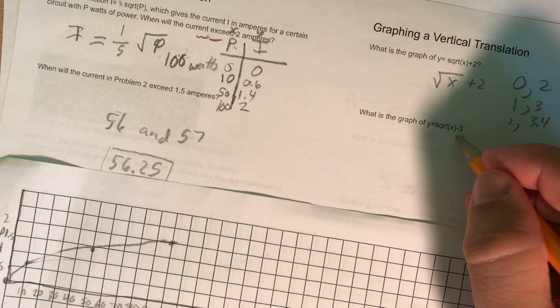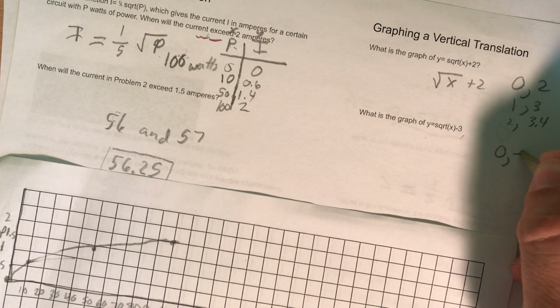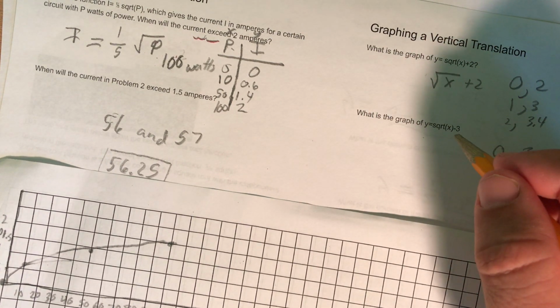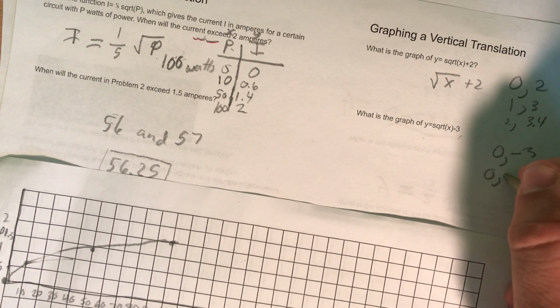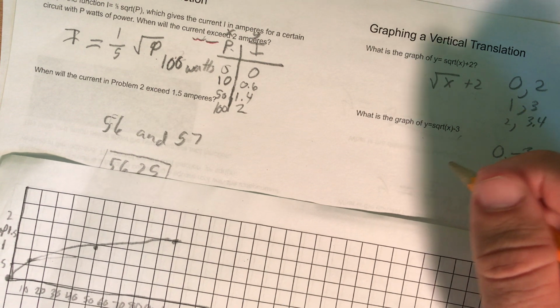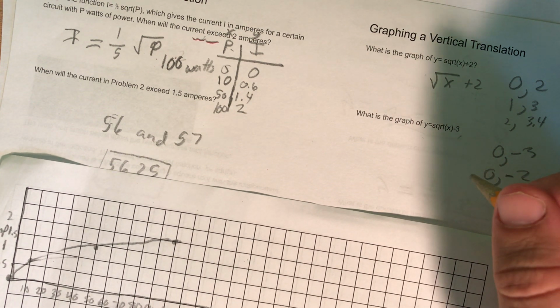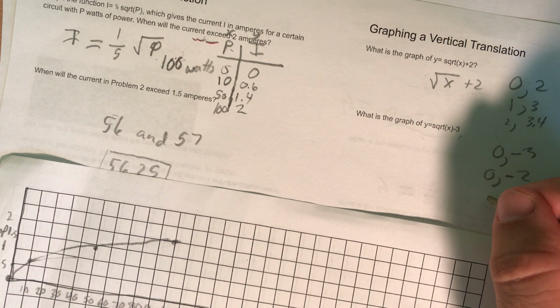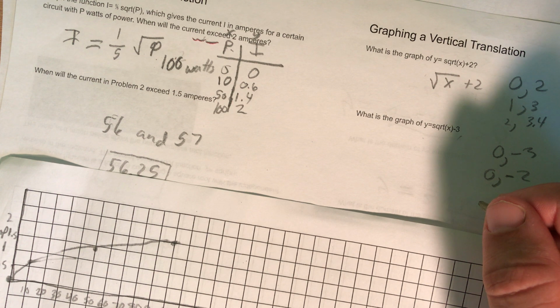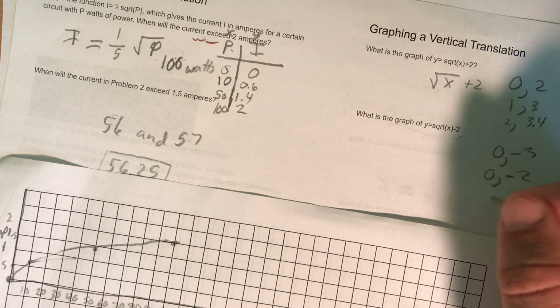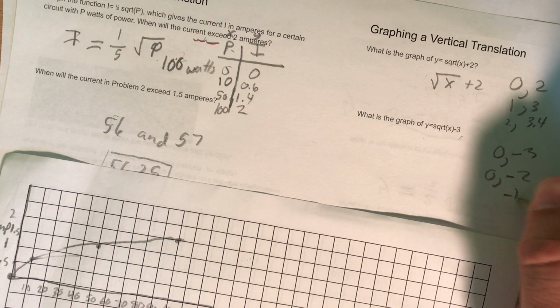Well, if you put in 0, you're going to get 0, negative 3. If you put in 1, you're going to get 1 minus, so you get 0, negative 2. And if you put in 2, you're going to get negative 1.5.